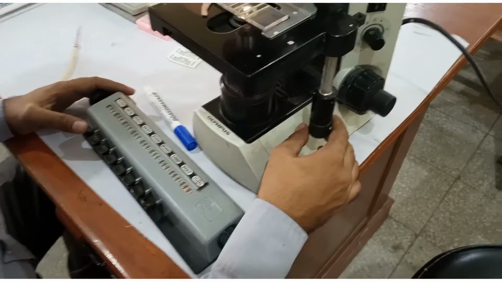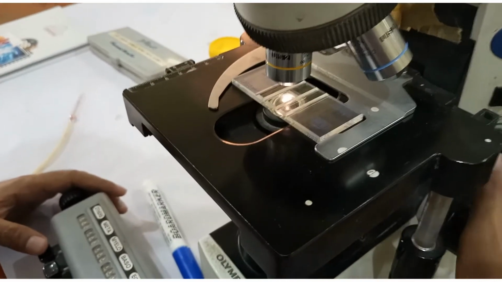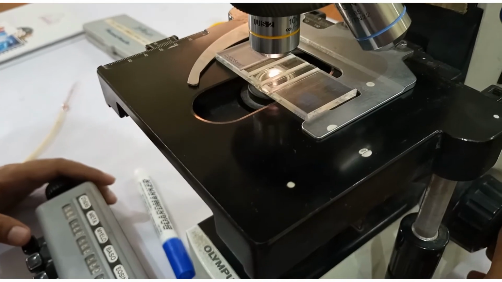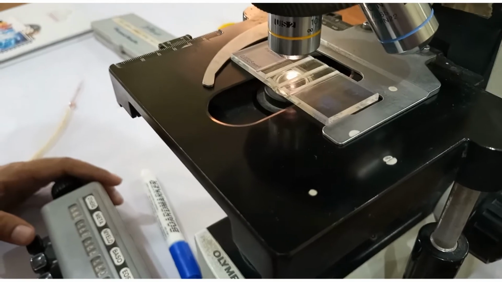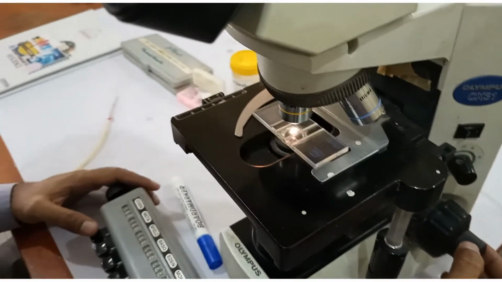We are going to count platelets in the central square as we did for the RBCs.